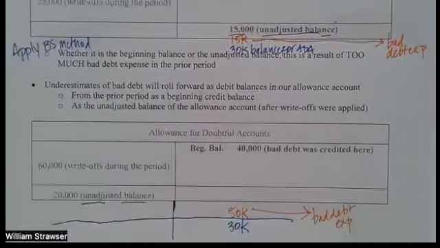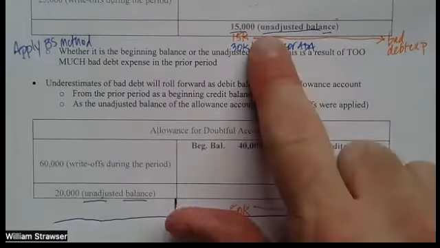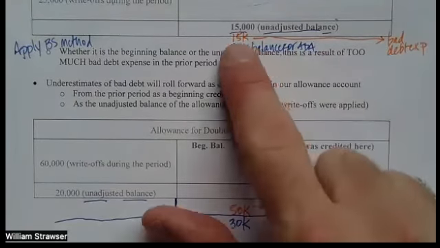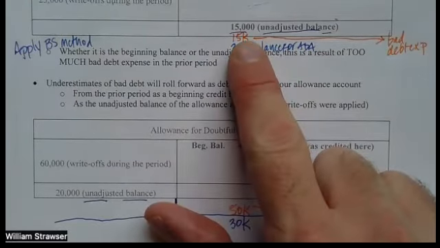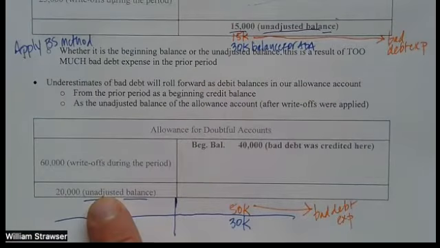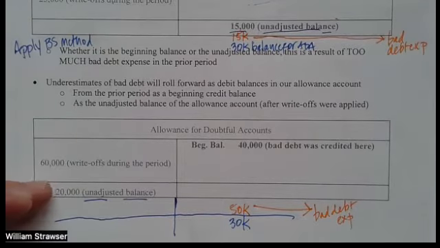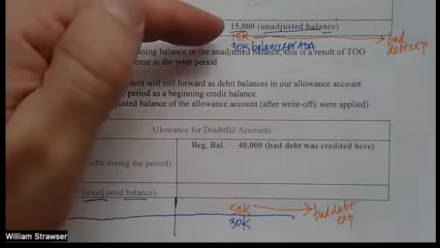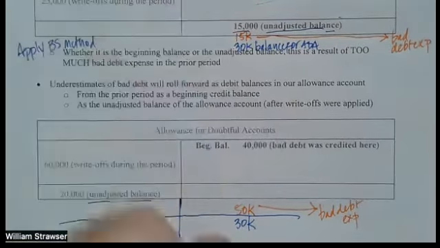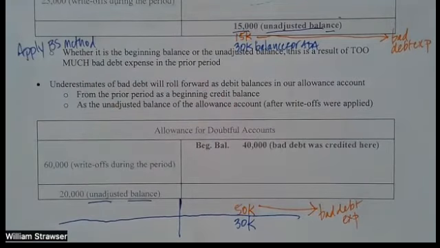And so because I overestimated in the first scenario, I only have to charge $15,000 this period. But when I underestimated, I have to charge $50,000. Basically it's like I have to make up for the fact that I underestimated. And in this case, I don't have to charge as much because I already charged too much from the prior period.